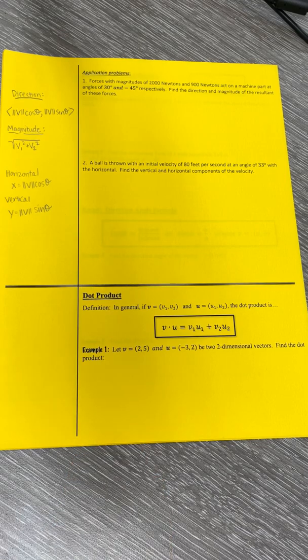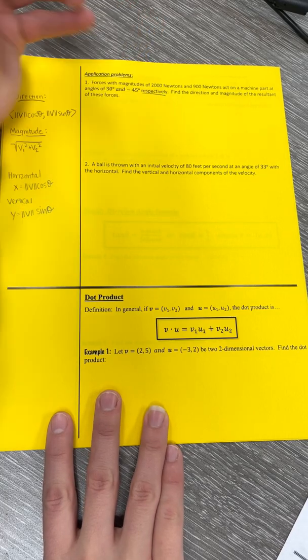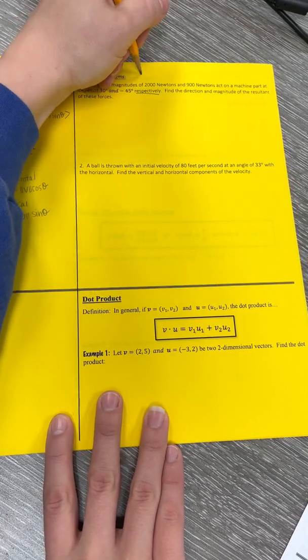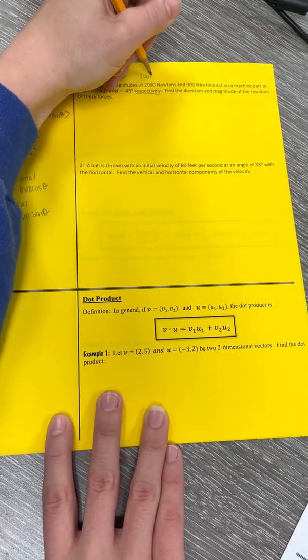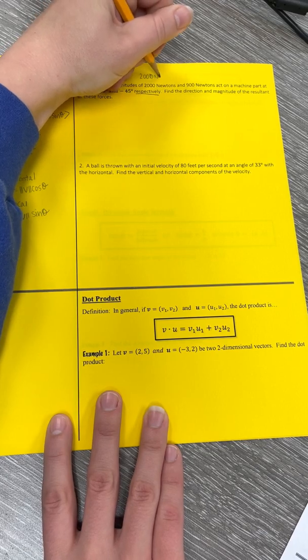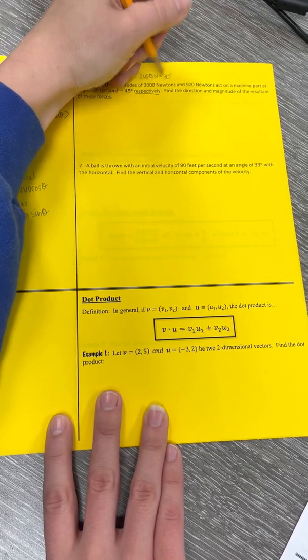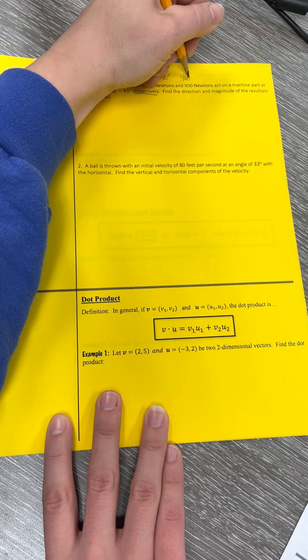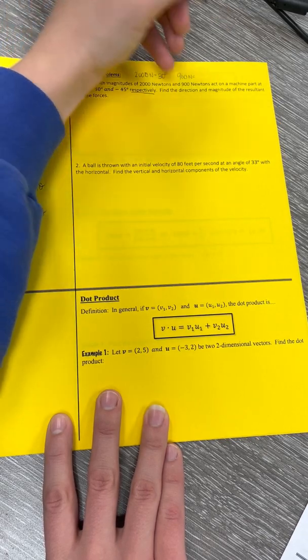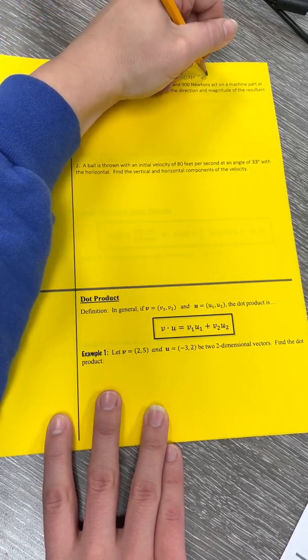Forces with magnitudes of 2,000 newtons and 900 newtons act on a machine part at angles of 30 degrees and negative 45 degrees respectively. Now the word respectively means it goes in that order. So the 2,000 newtons, which came first, goes with the 30 degrees, and the 900 newtons goes with the negative 45 degrees, okay?